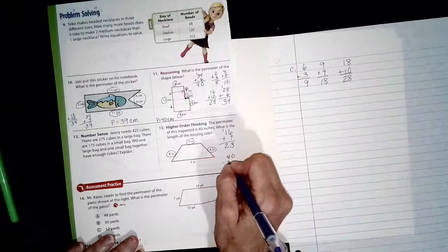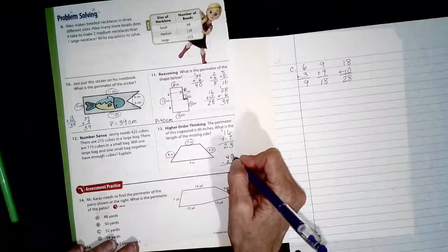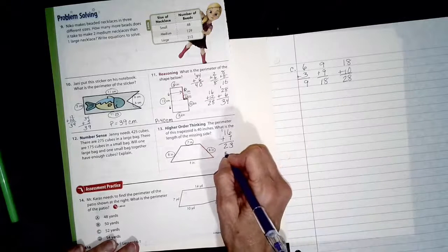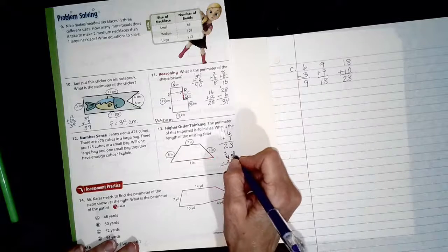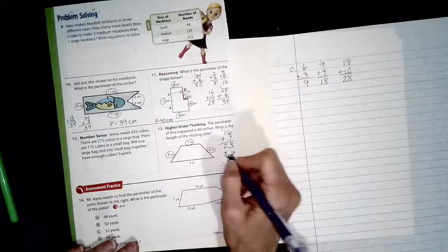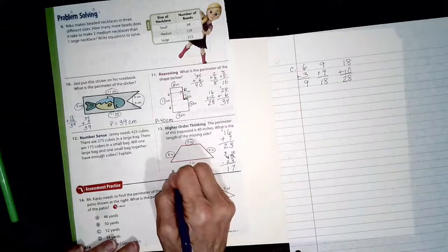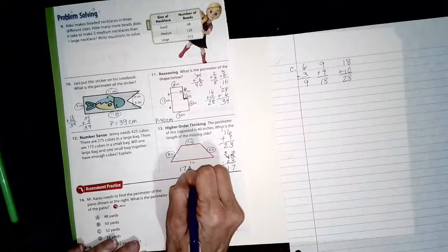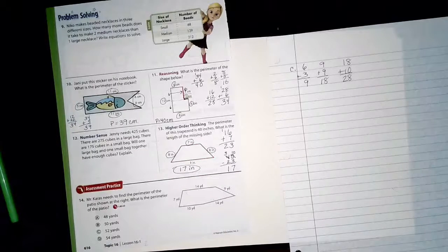So 40 minus 23. I cannot take 3 away from 0, so I'm going to come to my tens, cross out my 4, take one of those tens, that leaves 3. Bring that 10 to the ones column, 0 plus 10 is 10. 10 minus 3 is 7. 3 minus 2 is 1. So the length of the missing side is 17 inches. Did you get that one, boys and girls? I thought you probably would.